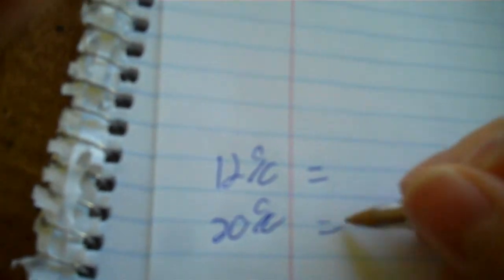Okay, last one, number 8. A chemist has a combination of 12% acid solution and 20% acid solution. He needs 300 milliliters of an 18% acid solution. How many milliliters of each solution should he use? Okay, so we have to find the 12% and the 20%.